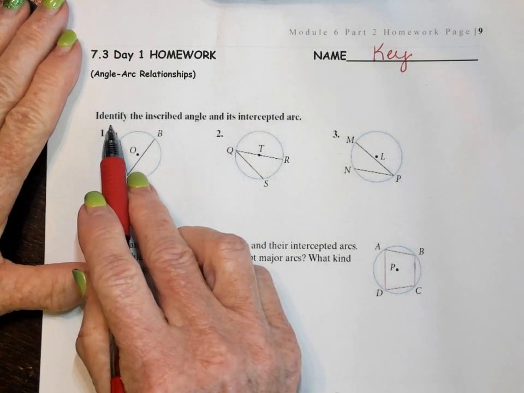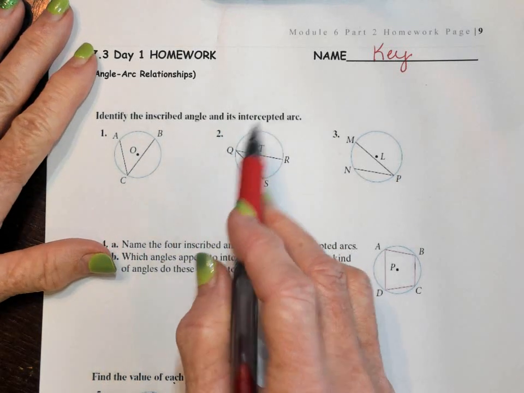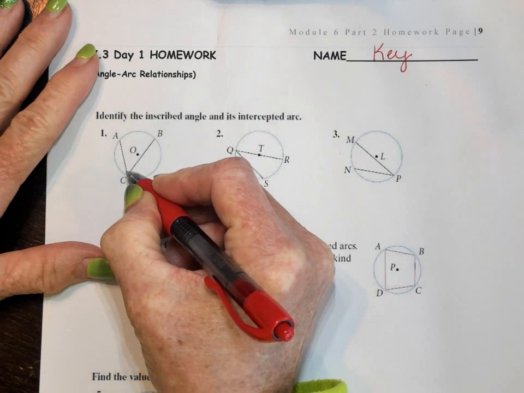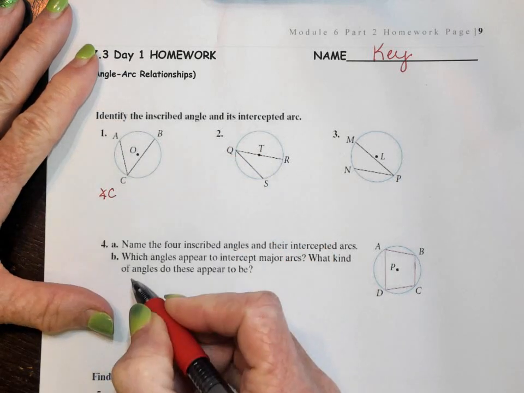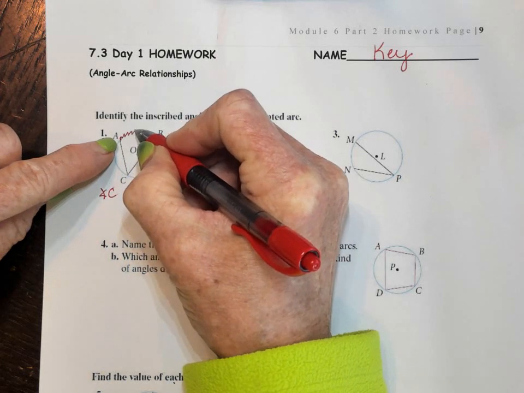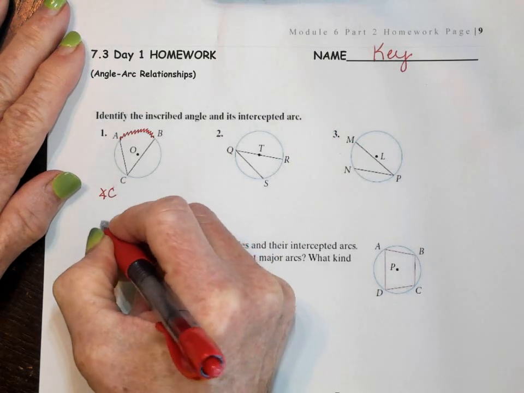For questions 1, 2, and 3, identify the inscribed angle and its intercepted arc. The inscribed angle is the angle whose vertex is on the circle, so that would be angle C. And then the intercepted arc is the arc that is formed when those two sides of the angle hit the circle, so that would be arc AB.